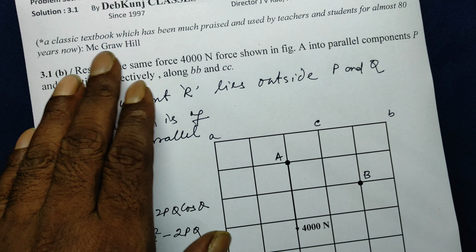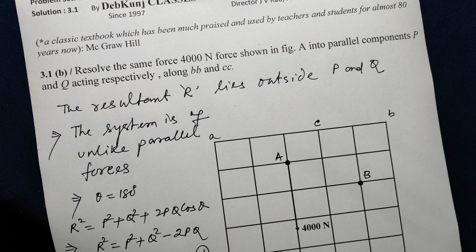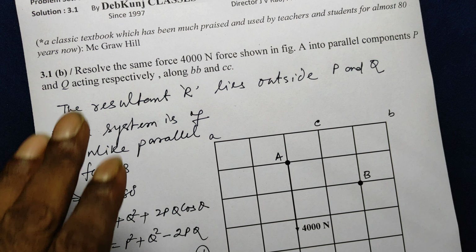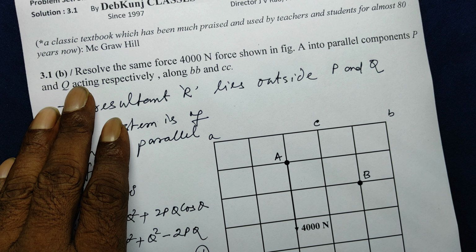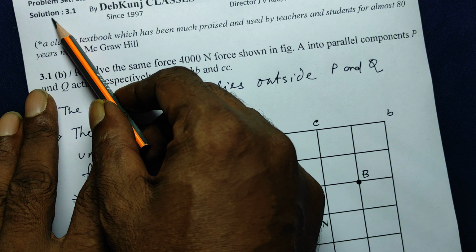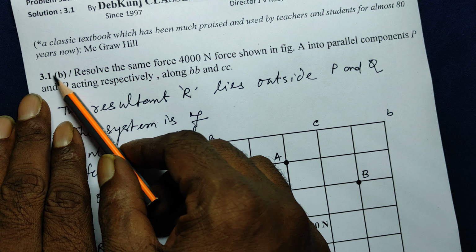Welcome back again, solving numerical problems from parallel forces and couples. Problem set 3.1, solution to 3.1b.